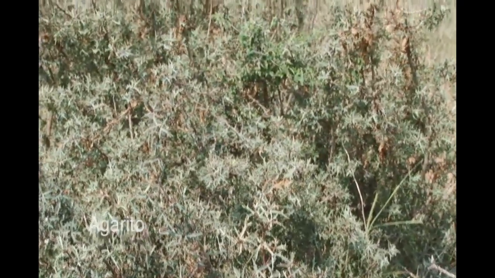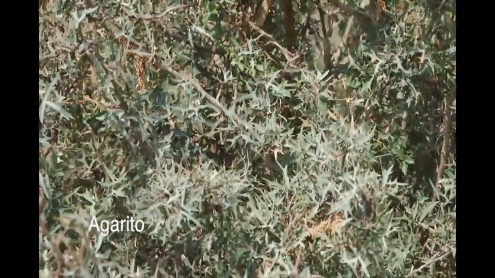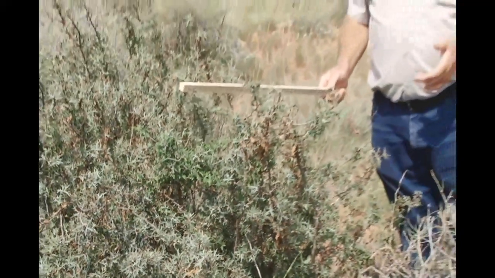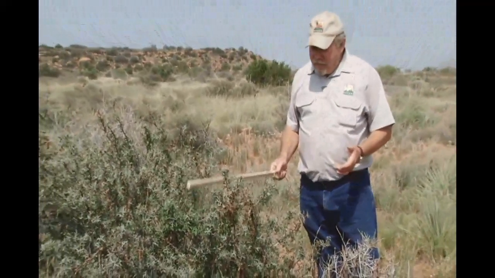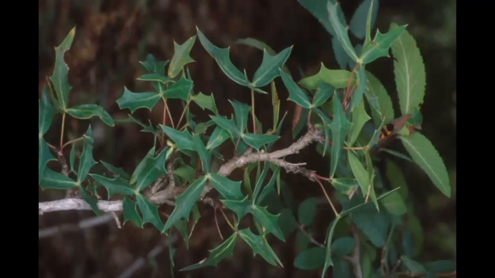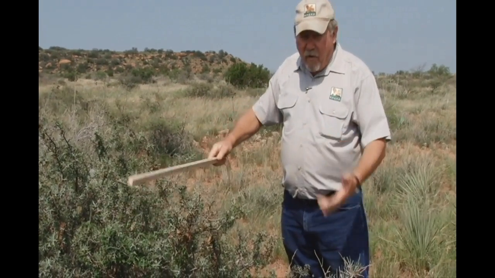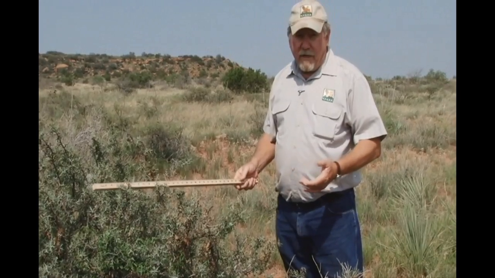Another great quail house occurs especially in the southern half of the rolling plains and then throughout the Edwards Plateau and most of West Texas. It is commonly called Algerita. The correct name is Agarito, but you can see it looks like a holly type leaf, so it's very easy to distinguish. It's an evergreen, produces a nice red fruit on there back earlier in the summer. People make jelly out of those, so they're tasty from that standpoint. But again, dense above, open to ground level, makes a great quail house.